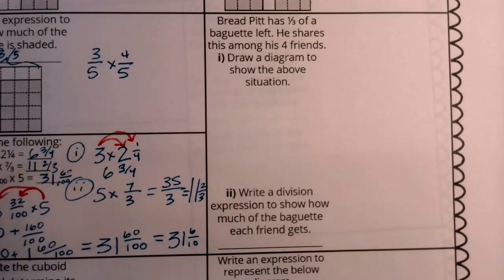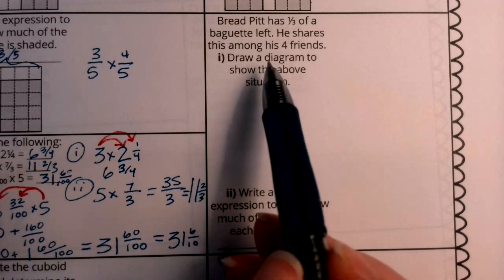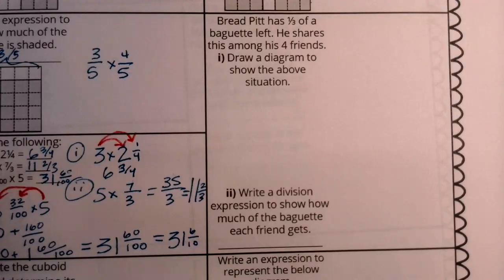Now, this one's kind of fun. This says Brett has 1/3 of a baguette left. That reminds me of Panera. Think of those big baguettes that Panera has. That's what a baguette is, right? Now he has how much left? He has a third left. He shares this among his four friends. How generous. Now, the first thing we're asked is to draw a diagram to represent the situation.